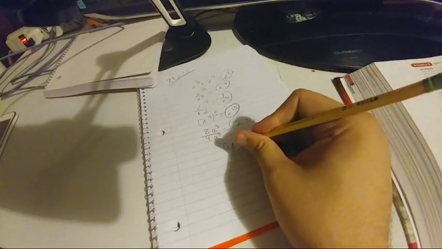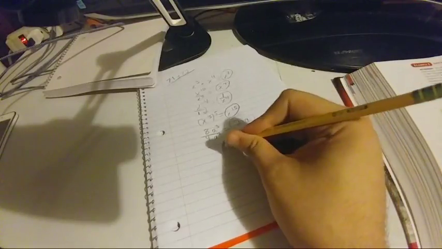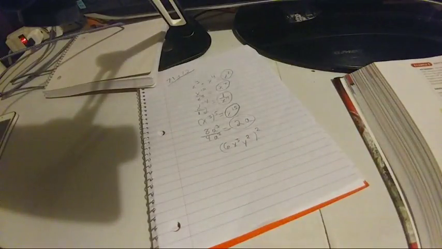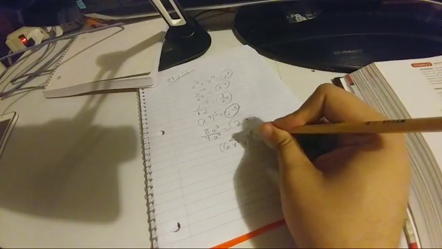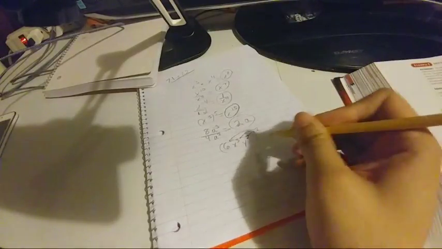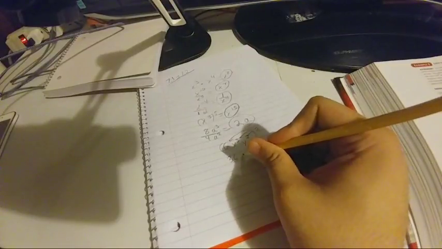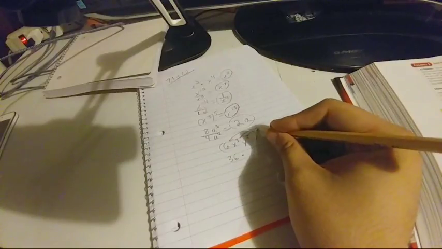Let's do 6x to the third power, y to the second power, all to the second power. For this one, you distribute the exponent to everything. So 6 to the second power is going to be 36 times x to the third power to the second power.